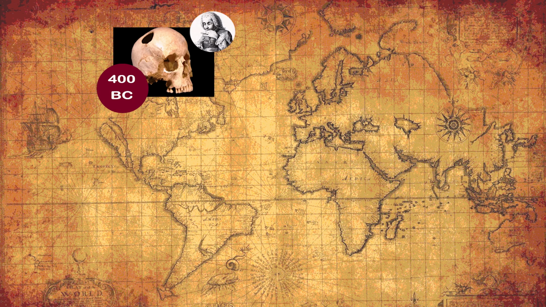Hippocrates, the father of medicine, was the first physician to document and treat hydrocephalus. He believed he could cure what he called water over the head with a small hole drilled into the front of the head, which is called trepanning.